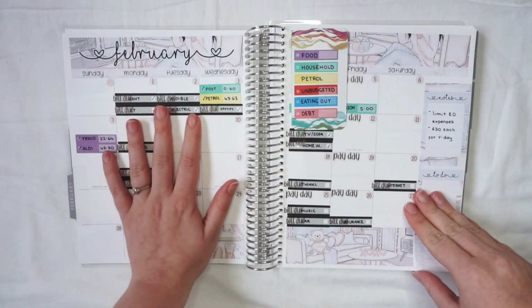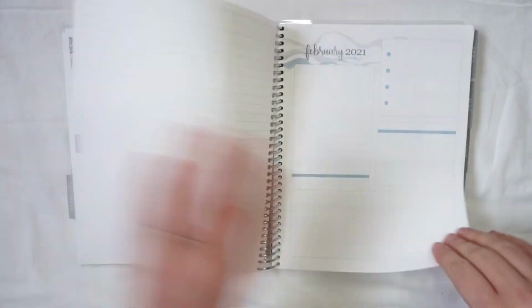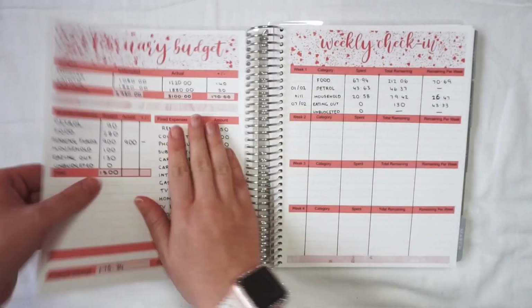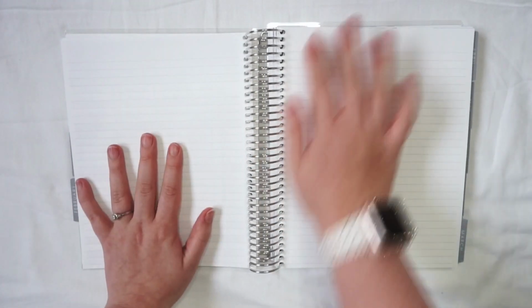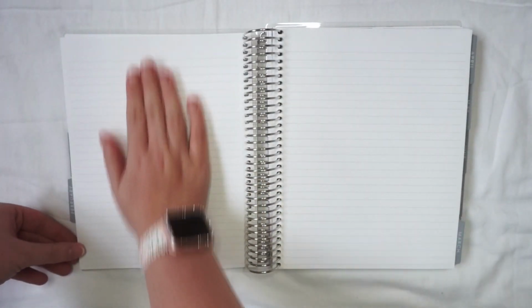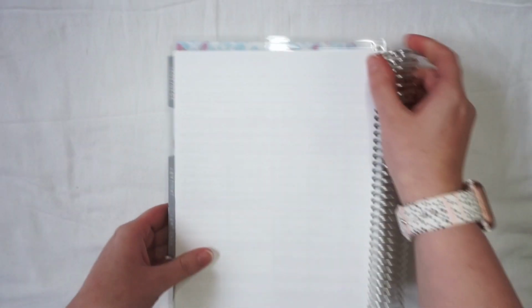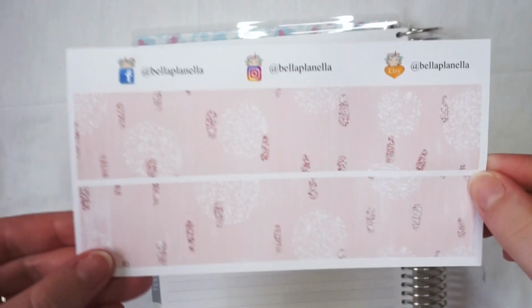So I've already set up my monthly view, my budget and weekly check-in. I'm going to use these two pages for my sinking funds and transaction log, and then I will have my debt tracker here. So let's get started with setting out our sinking funds. I think I'm going to use this gorgeous pink washi for that.